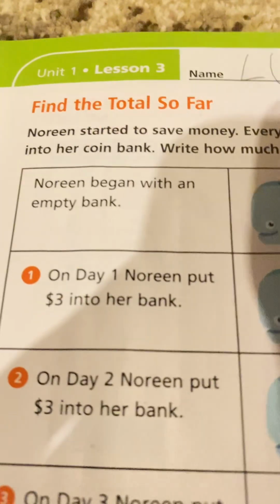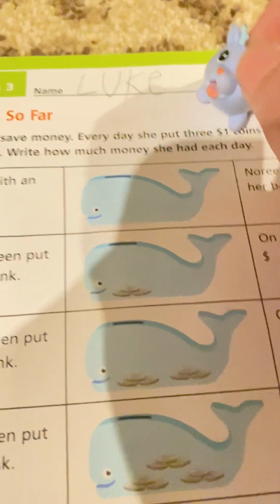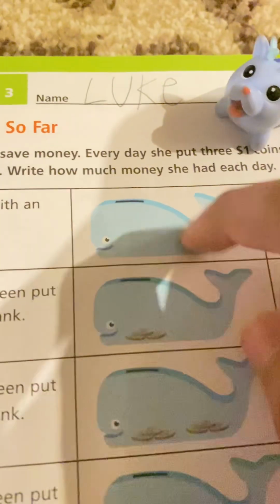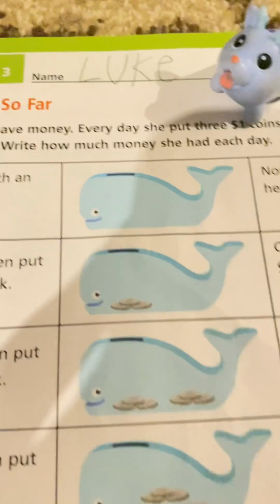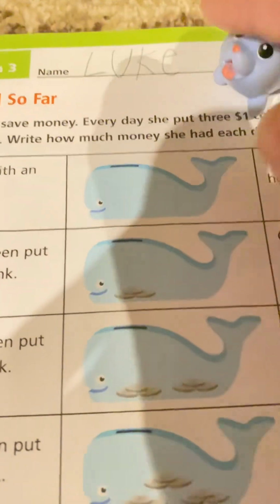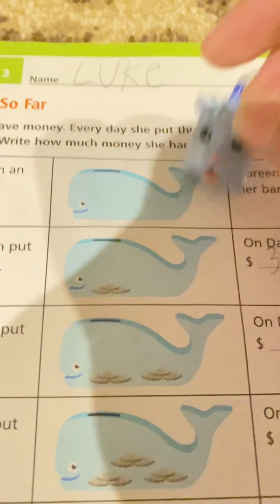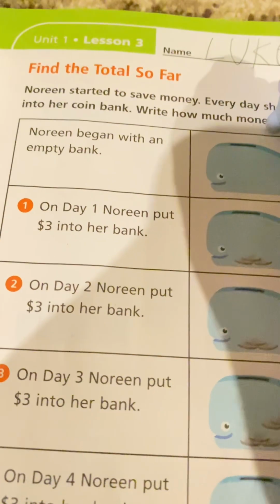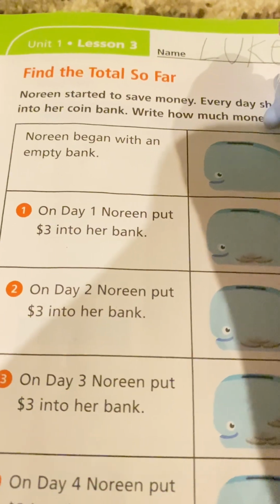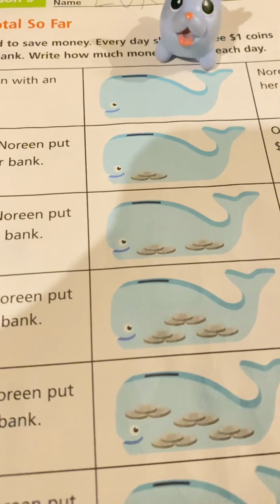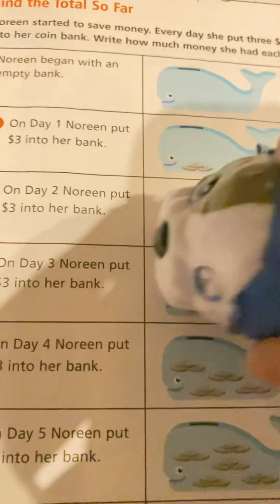Now, of course, Noreen began with an empty bank, so it's no surprise here that there are 0 coins. Noreen began with $0 in her bank, because 0 times 3 is 0, so that's obvious. But when we go to this one, it starts to kick up. On day 1, Noreen put $3 into her bank. Well, that's obvious. 1 times 3 is 3. Plus, how many coins do you see there?